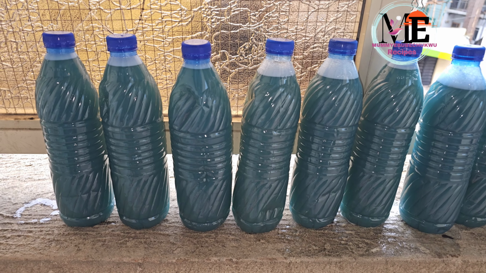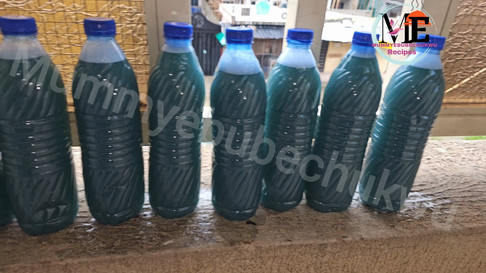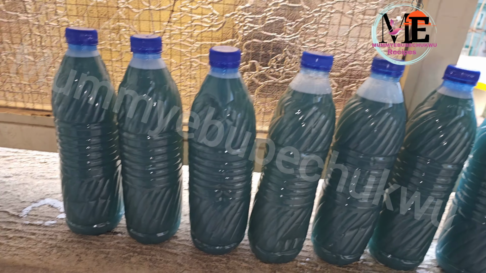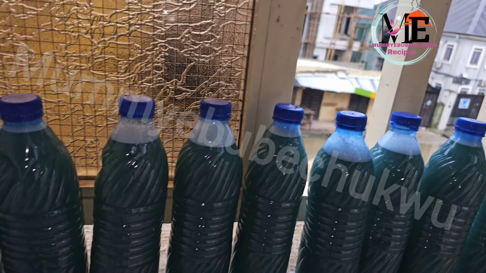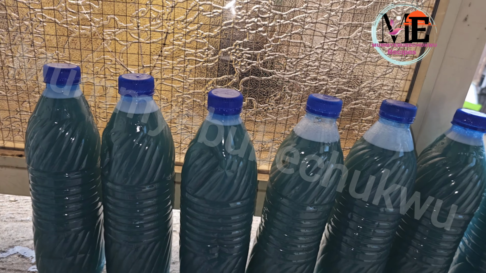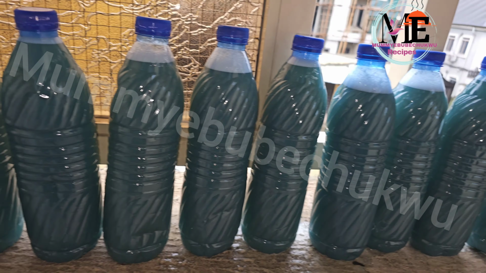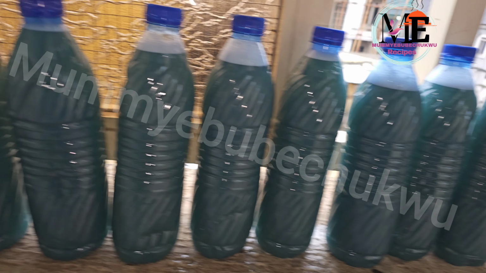This is how to make toilet cleaner and stain remover. These liquids serve the purpose of removing stains from your toilet bowl or any other place you want to use it, and it washes your toilet and makes it sparkling clean.